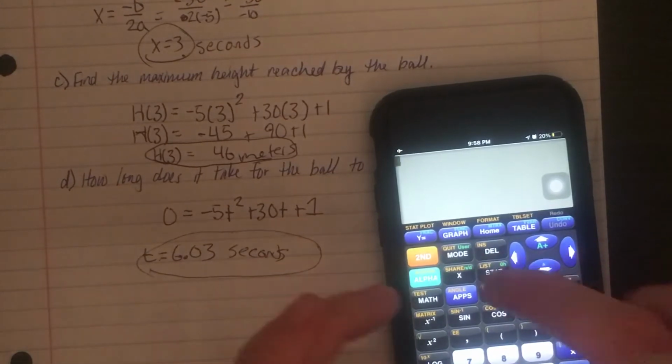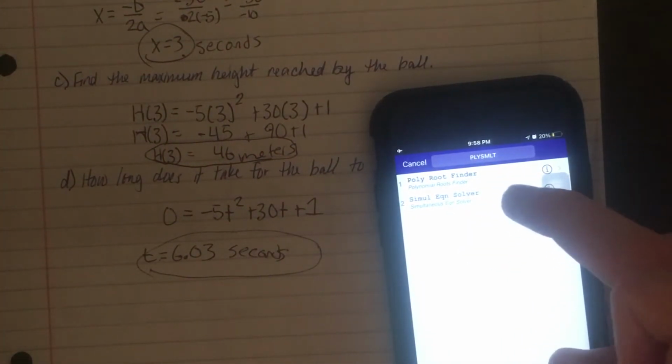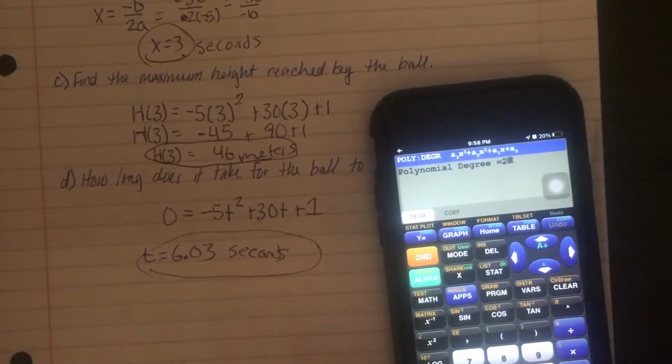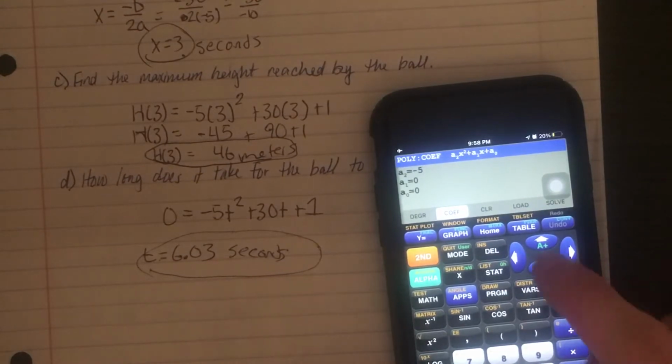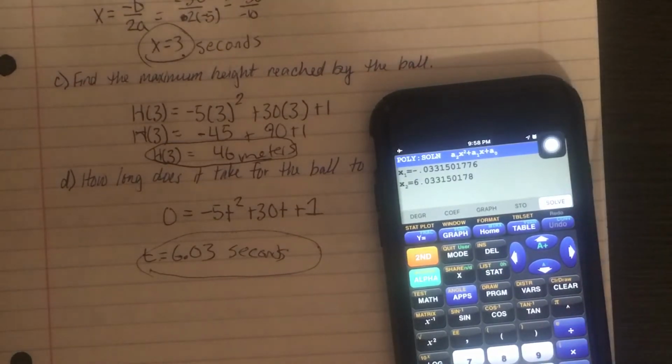Alternatively, if you wanted to, you could use a polynomial roots finder. It's a degree 2. The coefficients are -5, 30, and 1. And we solve for that. Okay, so that's why I was having such an issue.